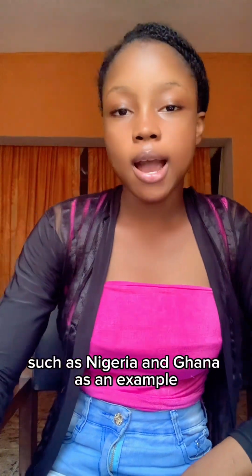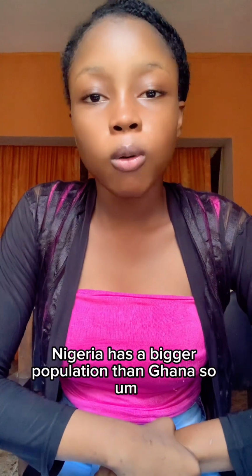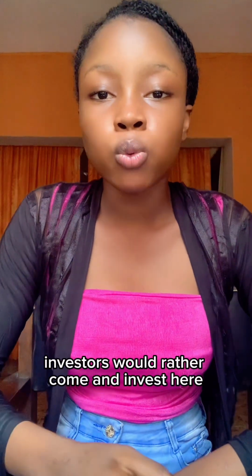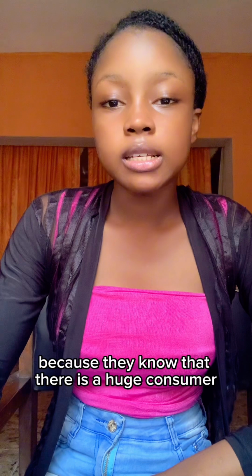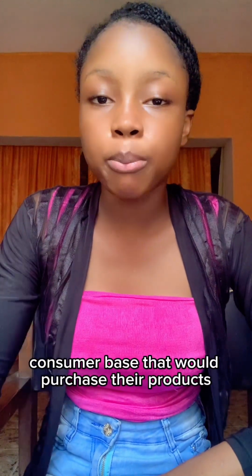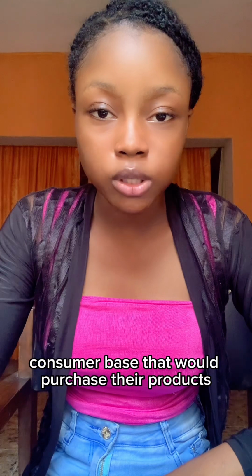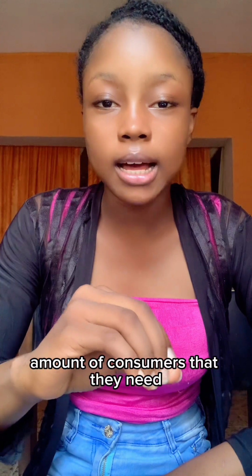Let's use Nigeria and Ghana as an example. Nigeria has a bigger population than Ghana, so investors would rather come and invest here because they know that there is a huge consumer base that would purchase that product, rather than going to Ghana that does not really have the amount of consumers that they need.